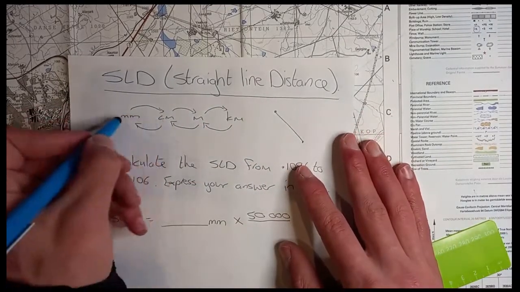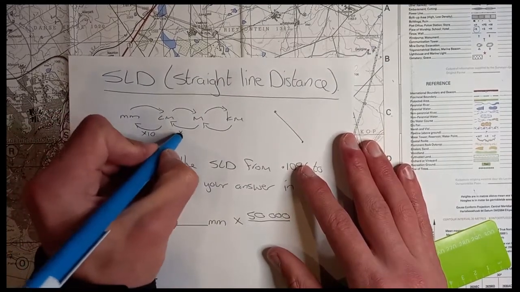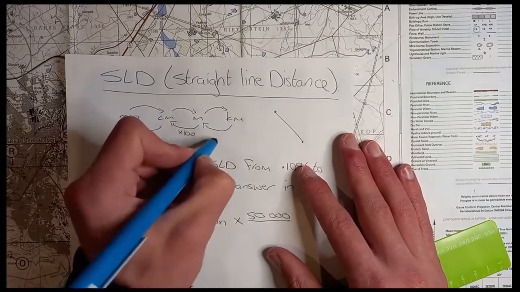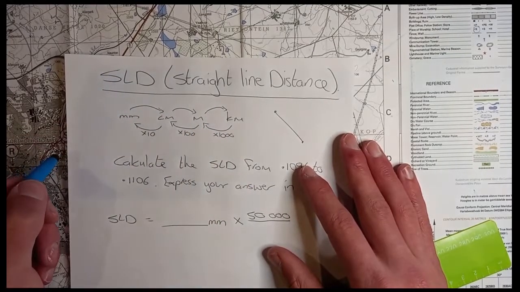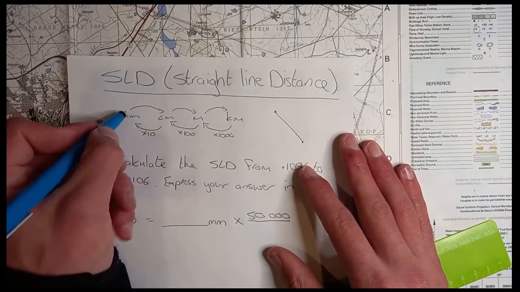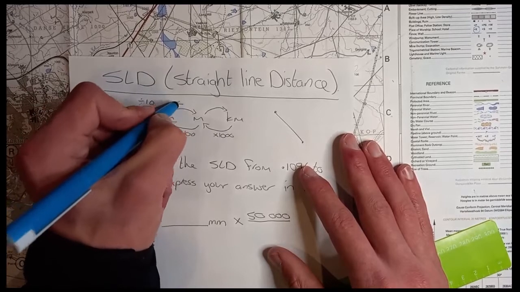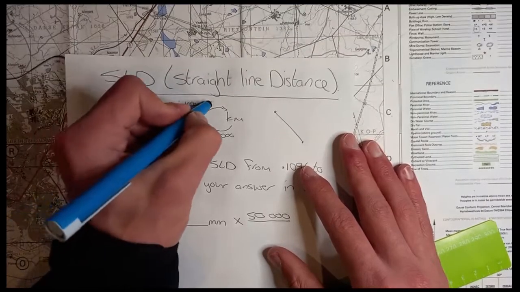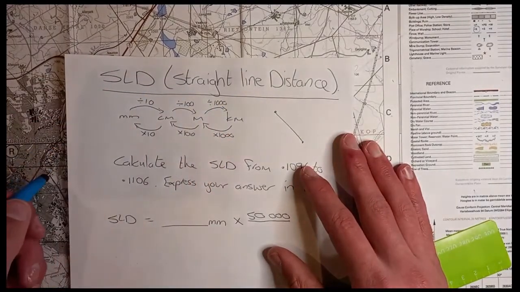If I want to go from centimeters to millimeters, I times by 10. From meters to centimeters, I times by 100. From kilometers to meters, I times by 1,000. Same thing, if I want to go from millimeters to centimeters, I divide by 10. From centimeters to meters, I divide by 100. And from meters to kilometers, I divide by 1,000.